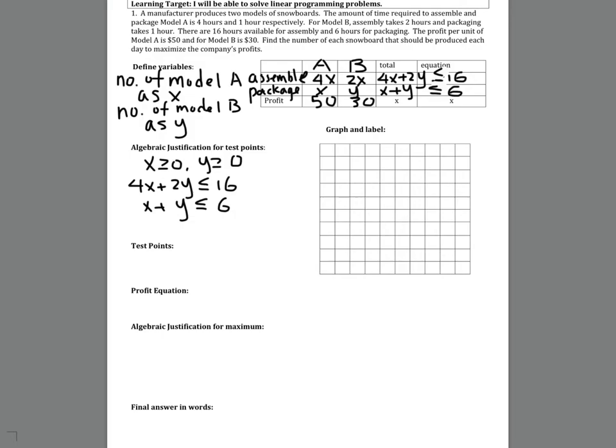A manufacturer produces two models of snowboards. The amount of time required to assemble and package Model A. So there are two requirements, two things that need to get Model A done. They have to assemble it and they have to package it. Model A requires 4 hours and 1 hour respectively. For Model B, assembly takes 2 hours and packaging takes 1 hour. So same for Model B.